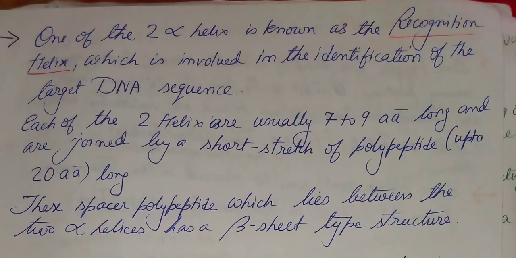Each of the two helices is usually 7 to 9 amino acids long and they are joined by a short stretch of polypeptide up to 20 amino acids long.